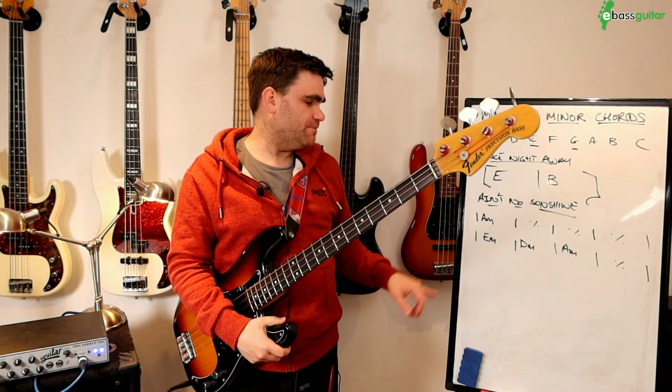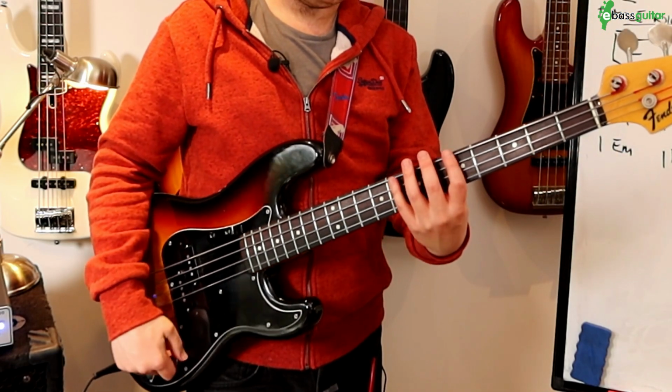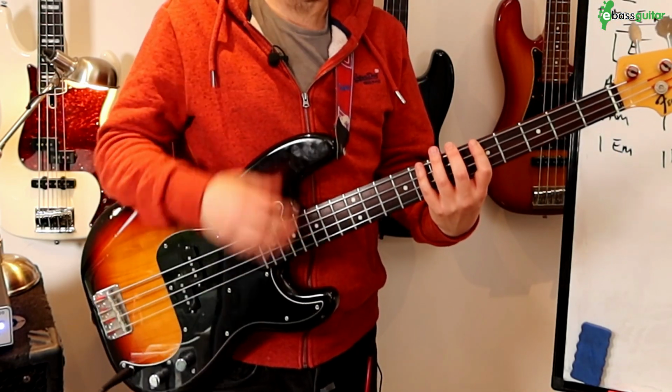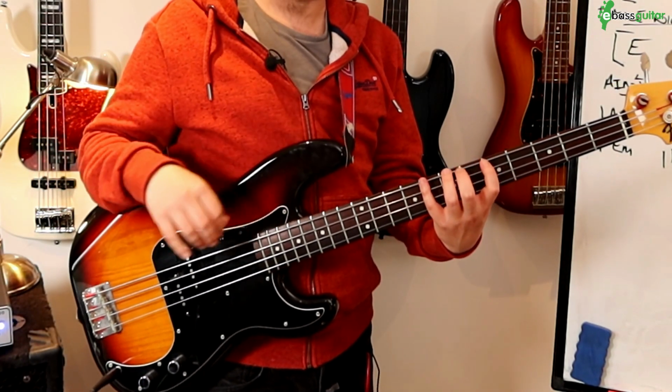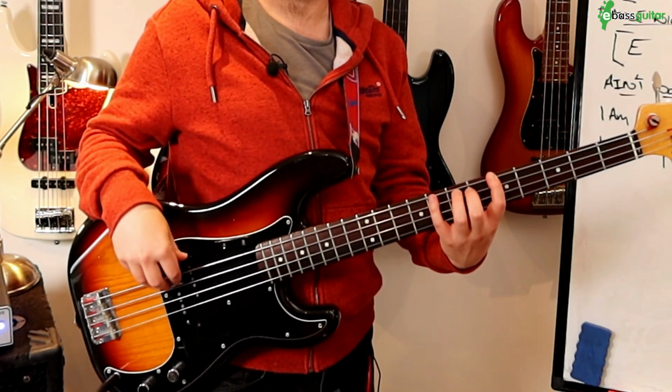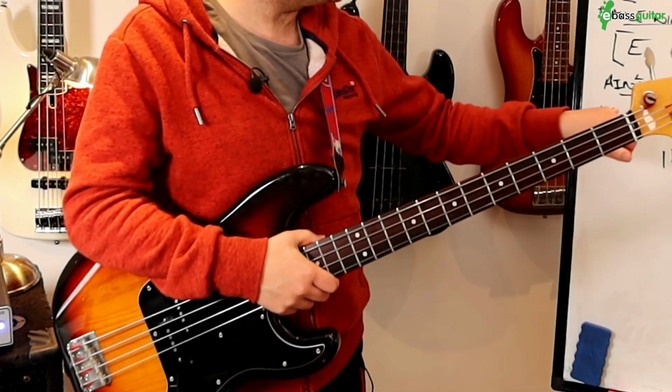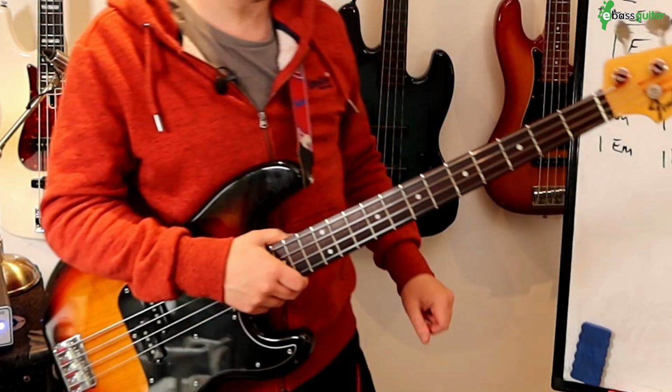and we are in the key of A minor. So it starts off with 4 bars of A minor. And what I want you to do there to begin with is just play the minor triad. So we're going to go 1, 2, 3, 4. And I want you to use that over the A minor chords to begin with.